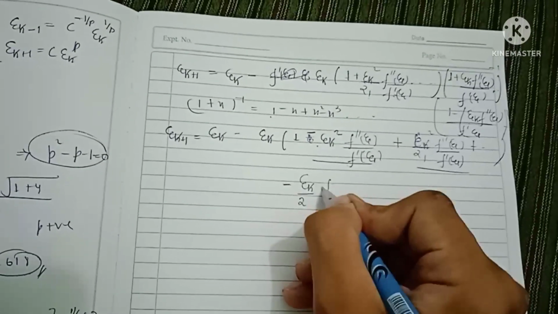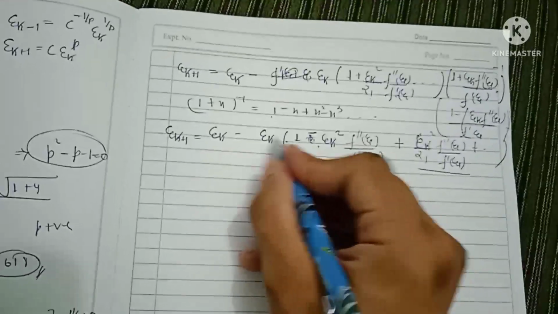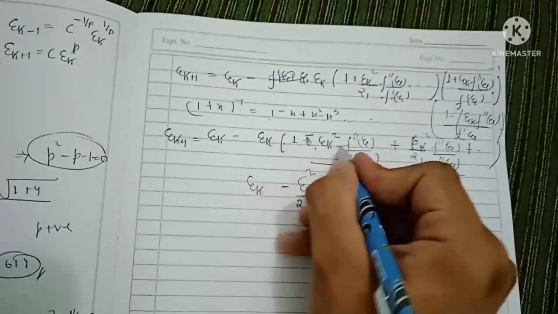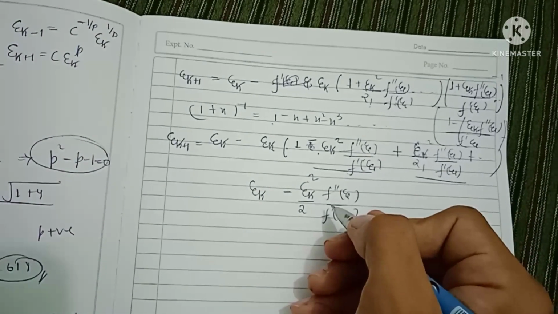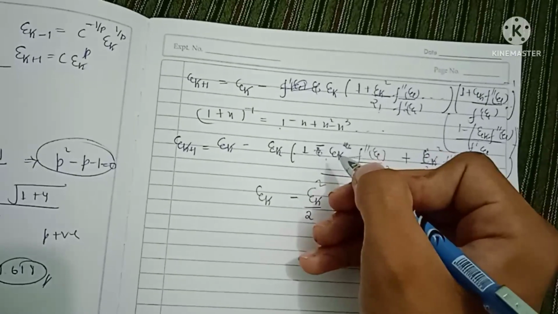Minus f''(epsilon) upon f'(epsilon), and here we multiply this, and into square, because e_k is multiplied by this squared into e_k. We do not have a square here, I suppose.